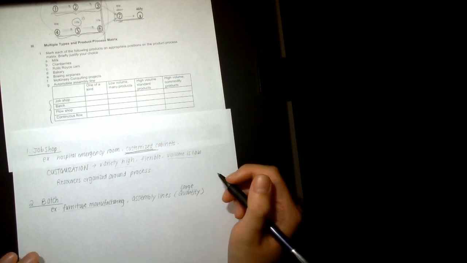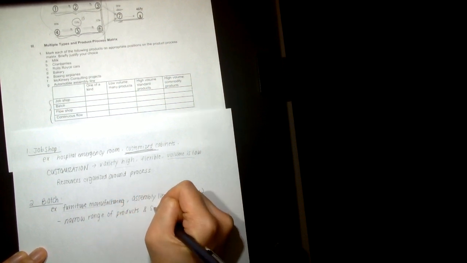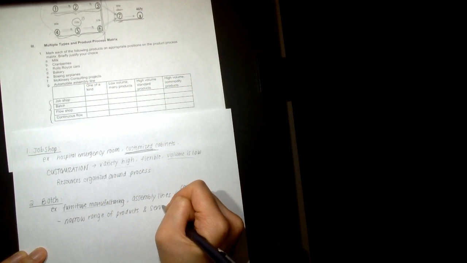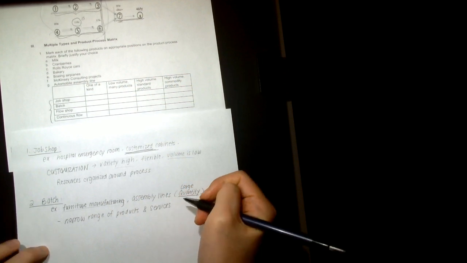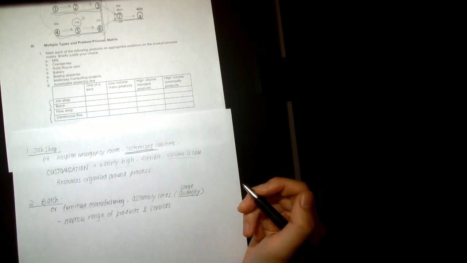Because of these large quantities, unlike job shop, there's a narrow range of products and services. And because with job shop, as soon as you get the customer order, that's when you start making it.